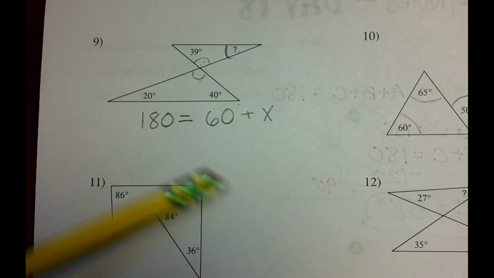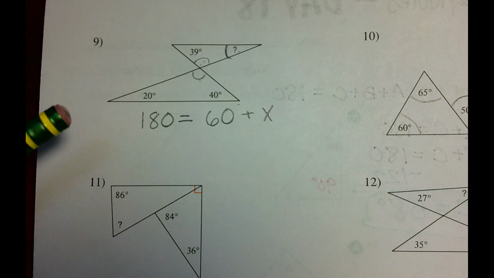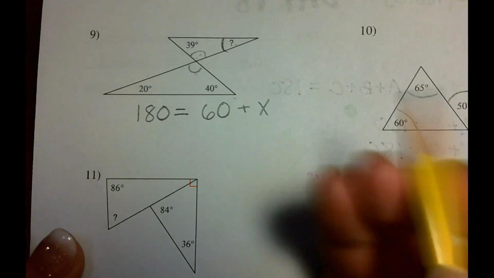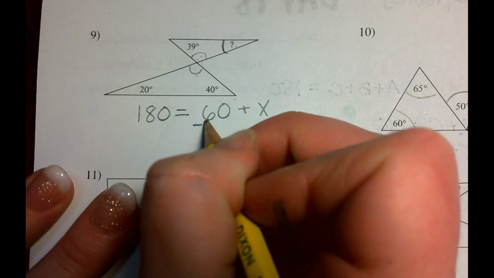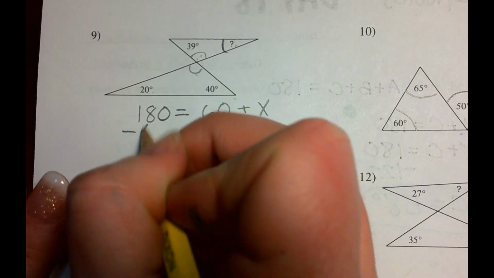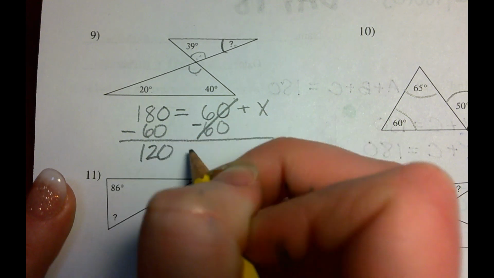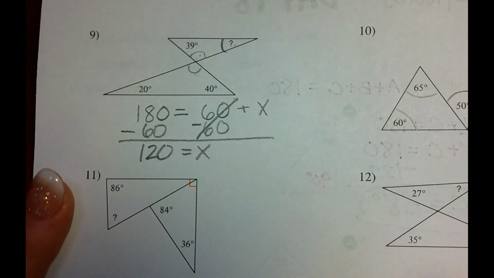Now before we solve this, we did this kind of quickly. Are any of you not sure where I got this equation from? Kind of threw it up there. Is everybody okay with it? Okay. So what do I do here? Subtract 60 from 180, and then we get 120 for x.